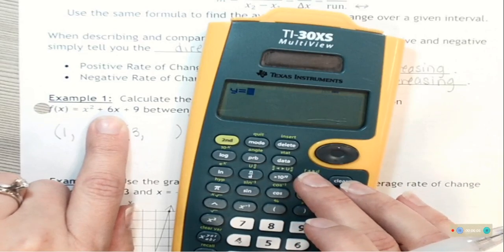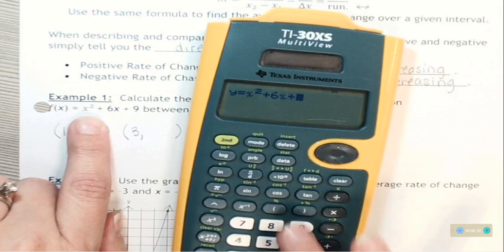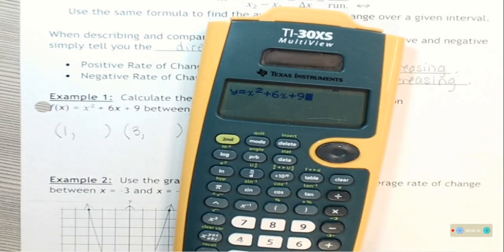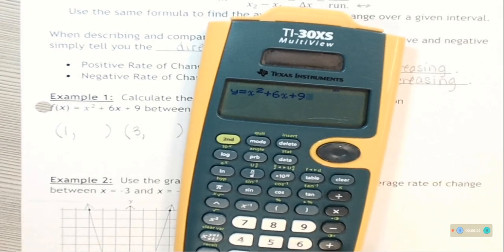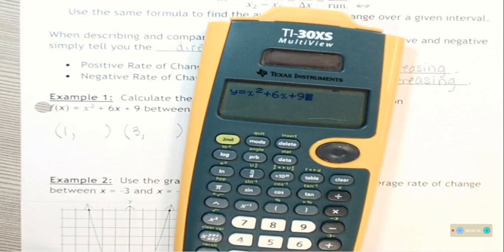So go to your table, and you do x squared plus 6x plus 9. You enter the function. Then I double check, make sure I entered the right function, because what's going to happen if I type the wrong function? You're not going to get the right answer. You're going to be wrong. Okay? So now I hit enter.